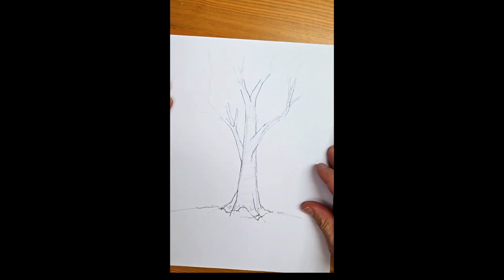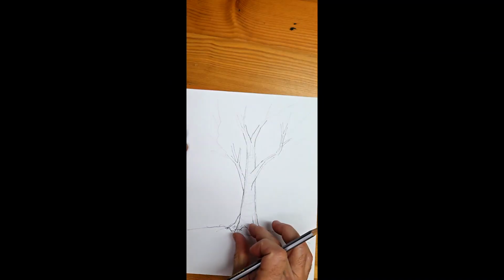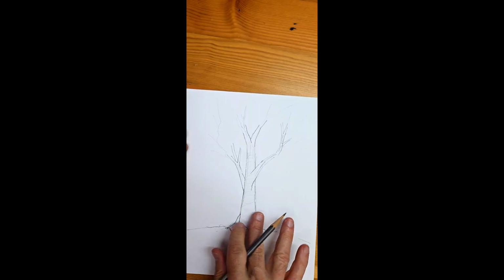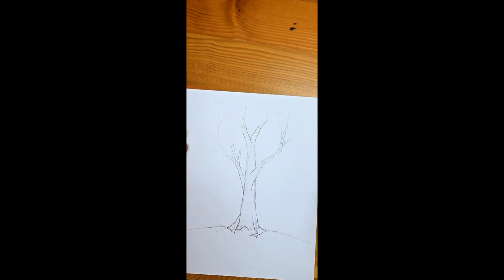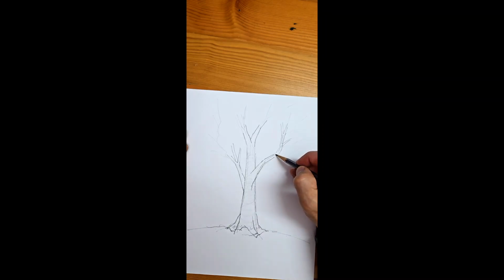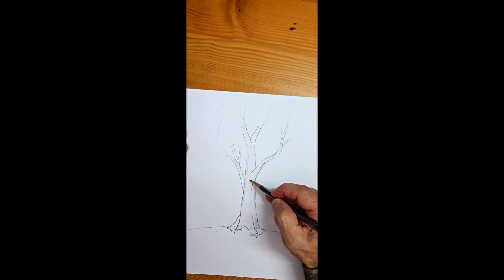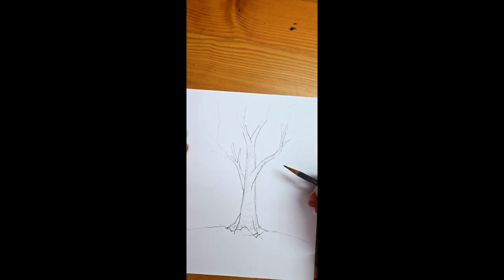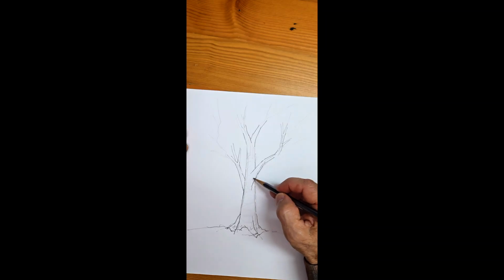Okay, so you have the trunk going from large to small. You have the branches. As they reach up, they go from wider to narrower, large to small. You have the branches coming off of different parts of the cylinder.